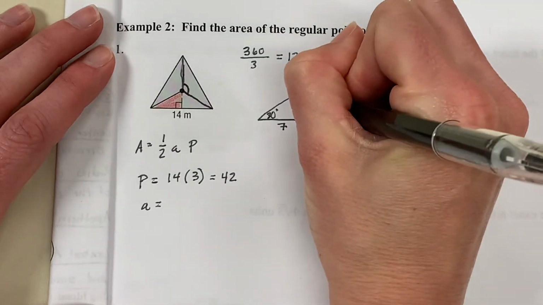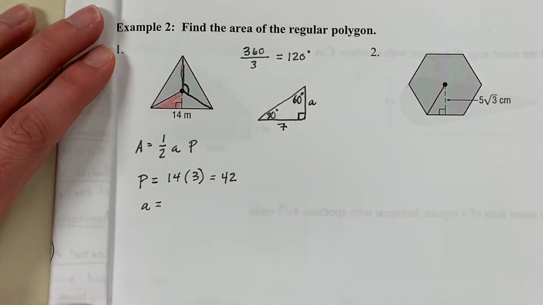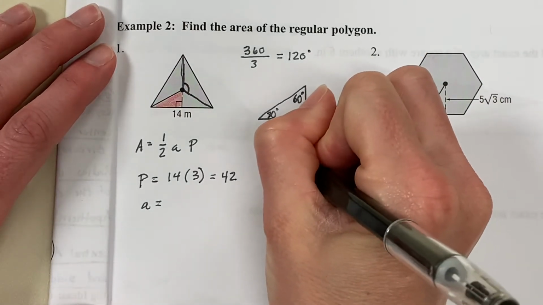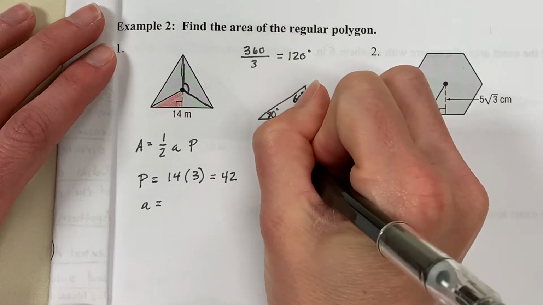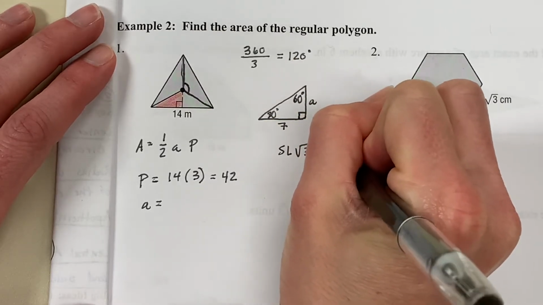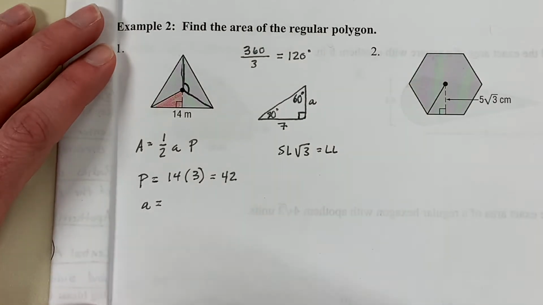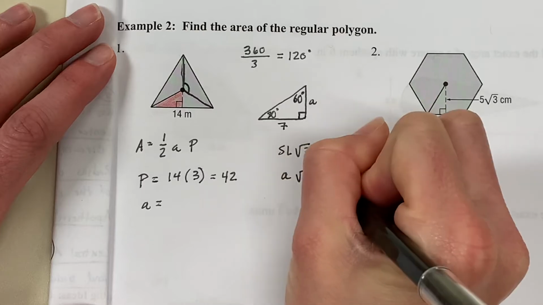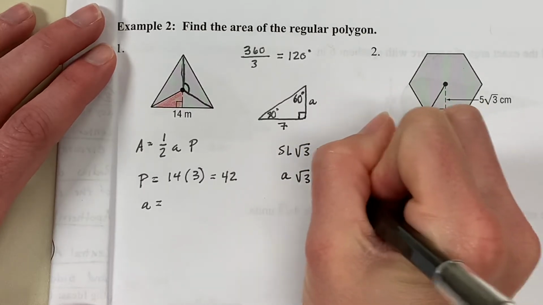I need to find the apothem. Now recall in a 30, 60, 90 degree triangle that the short leg times radical 3 is equal to the longer leg. Well, my short leg is the apothem, so the apothem times radical 3 is equal to the longer leg of 7.